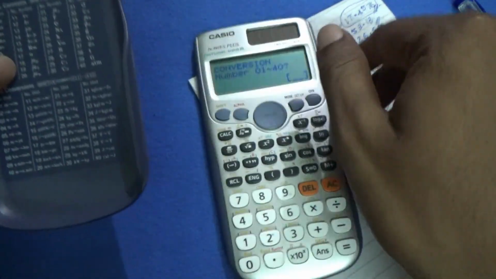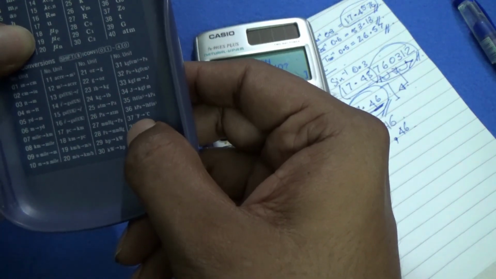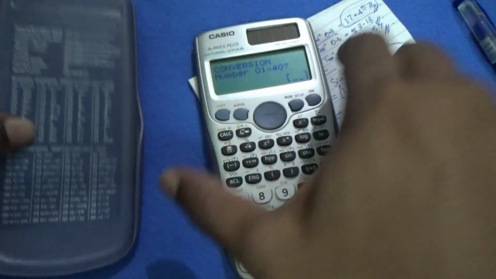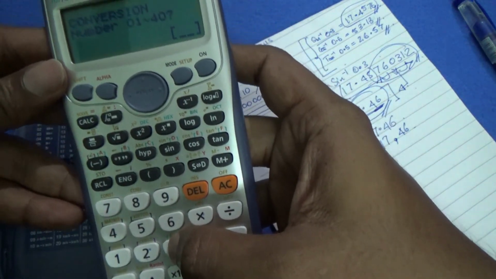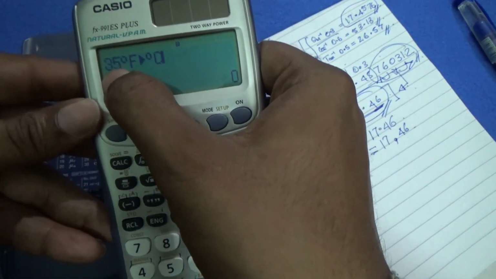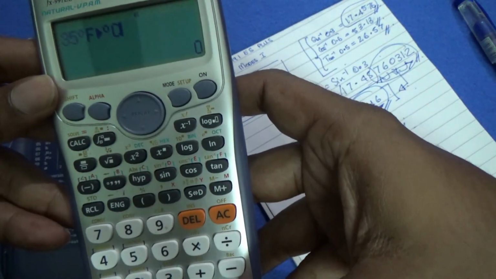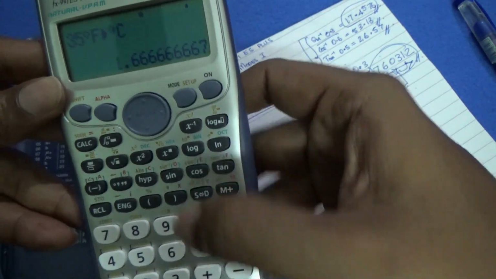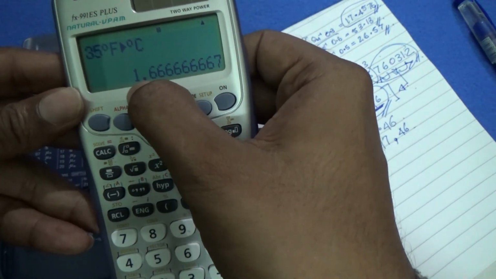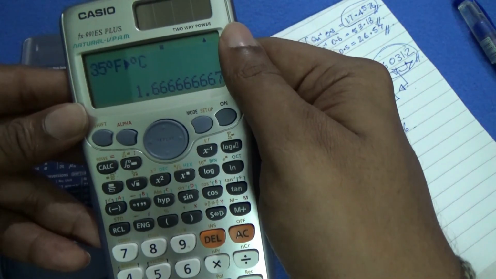Fahrenheit to Celsius is 37, so I press 37 here. You see I get 35 degrees Fahrenheit. Now I want to know my Celsius value, so I press equal to. This is my Celsius value, that is 1.666 degrees Celsius.